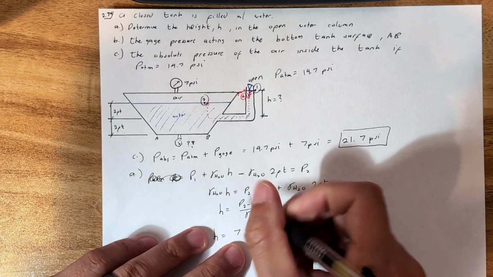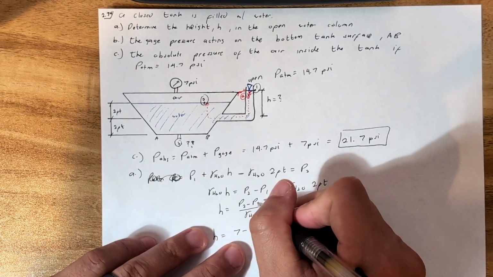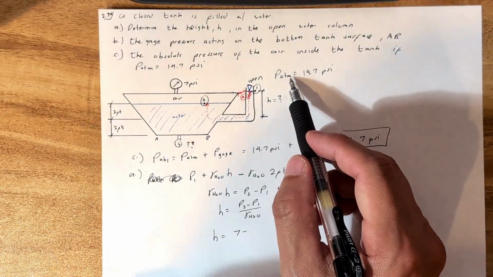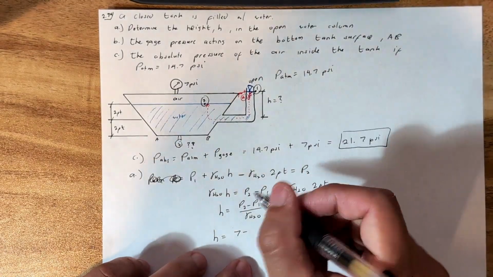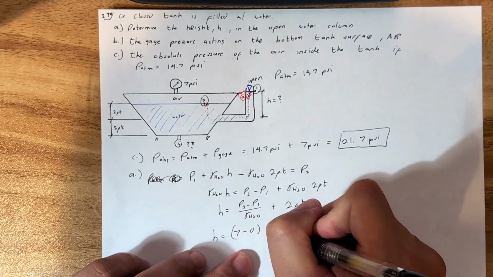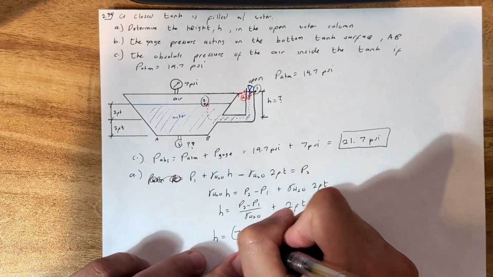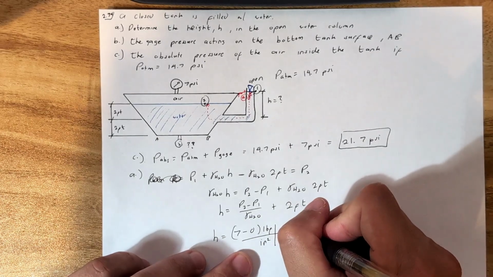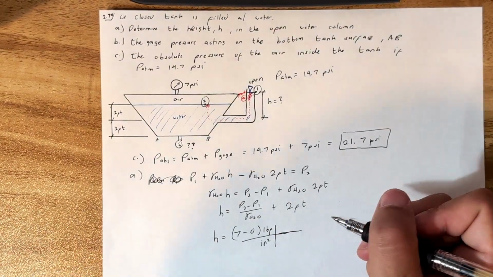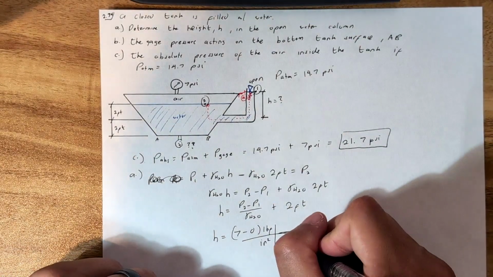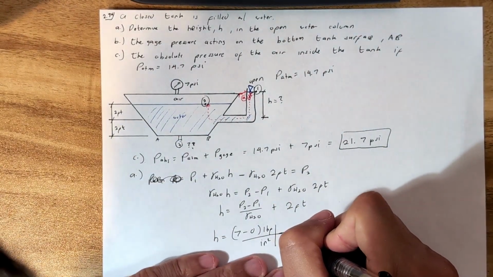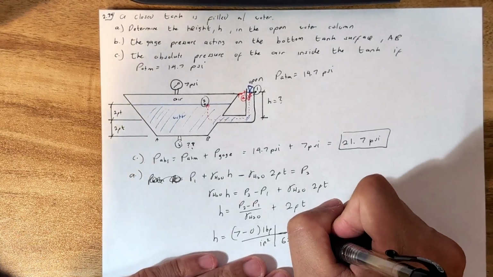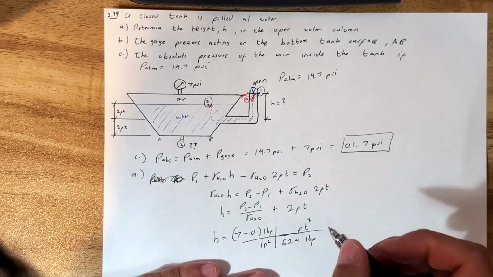7 minus 0, because PATM, remember, in terms of gauge pressure, this is 0, though PATM is 14.7 psi. So we're going to put 0 pound force per inch squared. And then we just want to make everything clear, so this is the way I like to do it with unit analysis. And then the specific weight of water is 62.4, which is given in your textbook, pound force per feet cube.